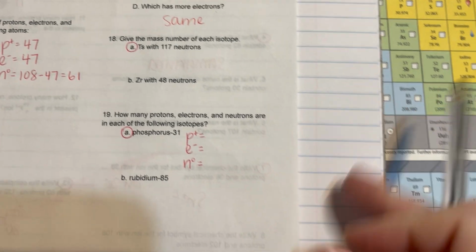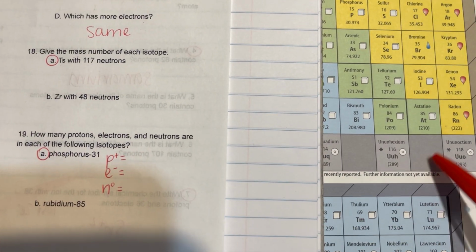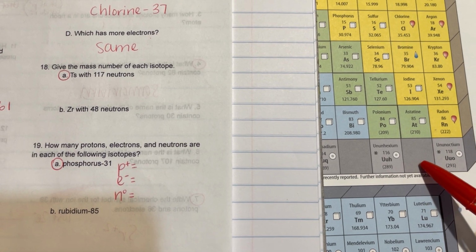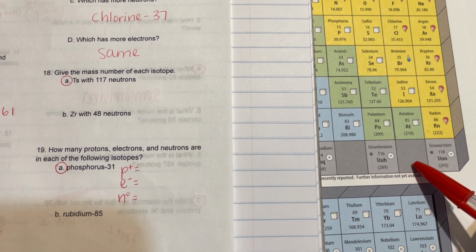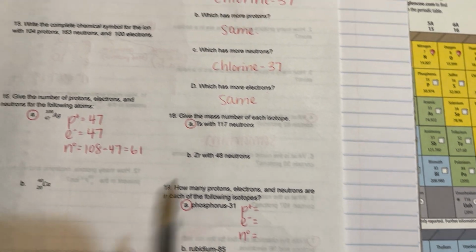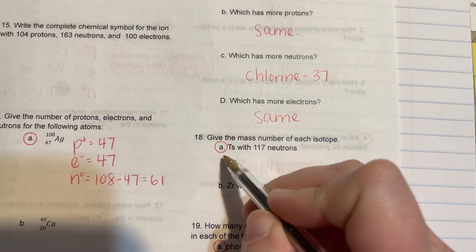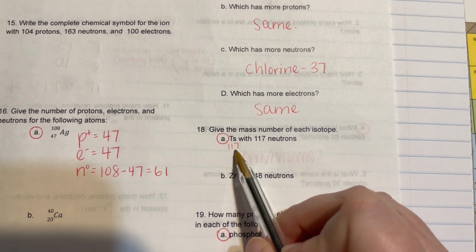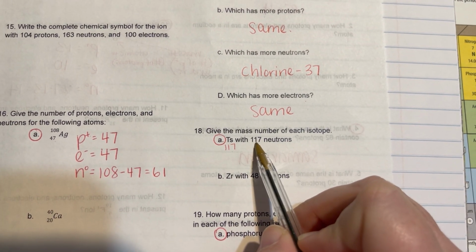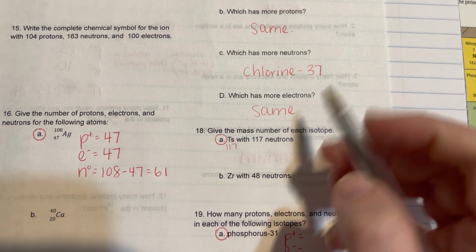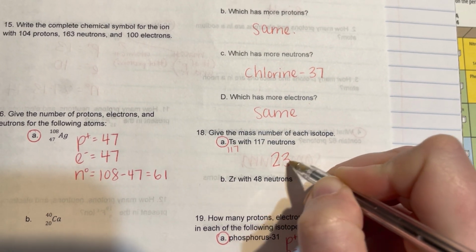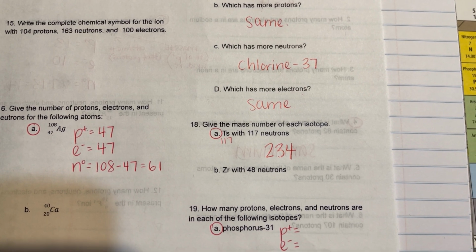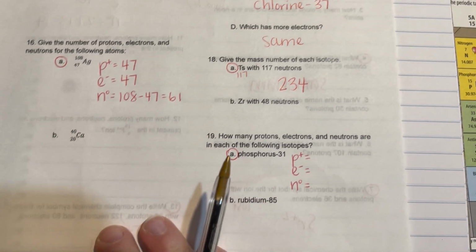Okay, this periodic table is a little bit outdated, but it's 117 here. Okay, this element had not yet been discovered by the time this periodic table was published, but Ts, if you look at an updated one, has an atomic number of 117. That's the number of protons, so you add that to the number of neutrons, and 117 plus 117 is 234. That is your mass number. Mass number is the number of protons plus neutrons.